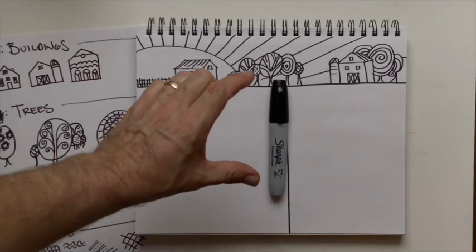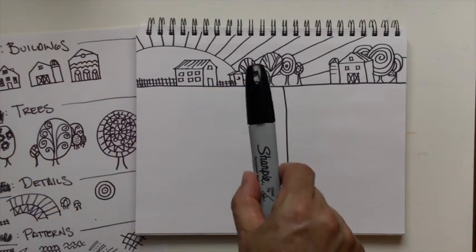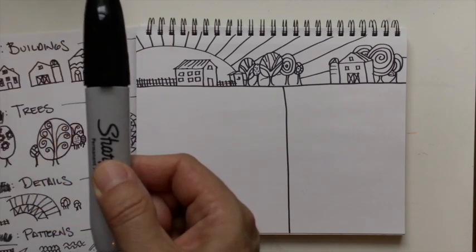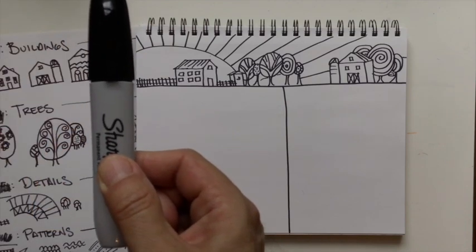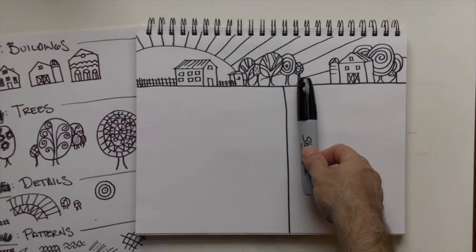The next thing I want you to notice is how things get smaller in the distance and larger as they get closer. See how small my Sharpie looked when it was on the paper, and now how big it is when it's right up close to us? We're going to do the same thing with our flowers.